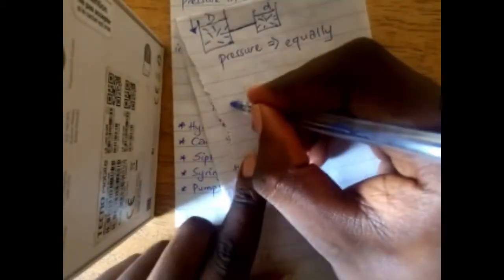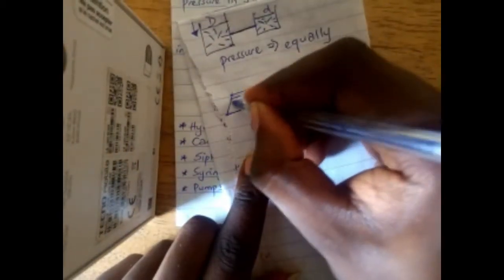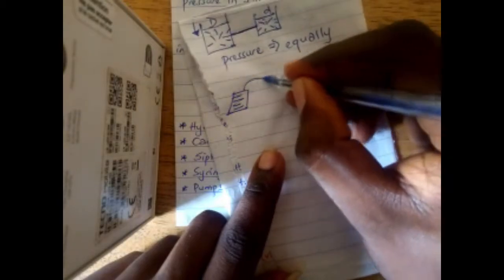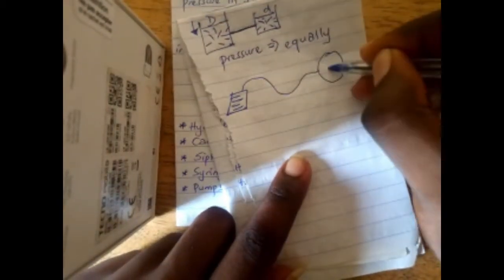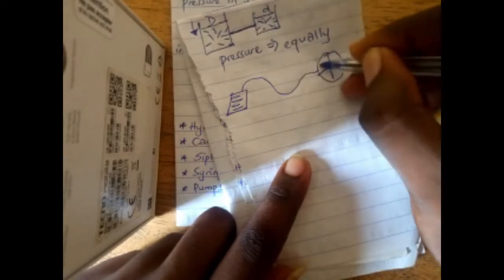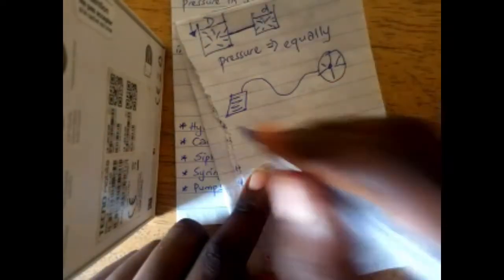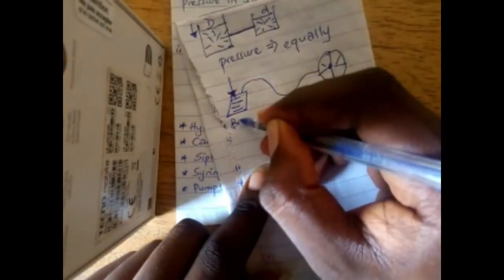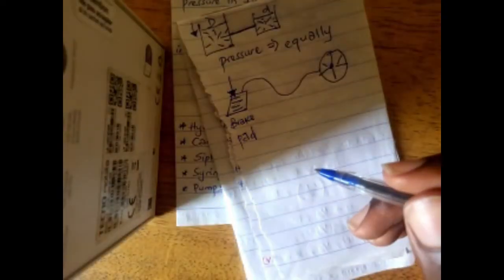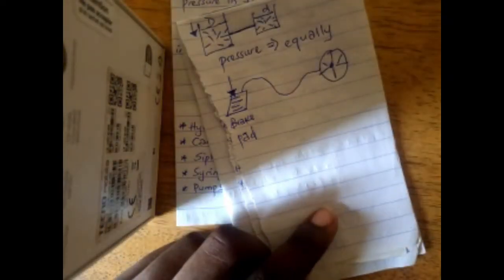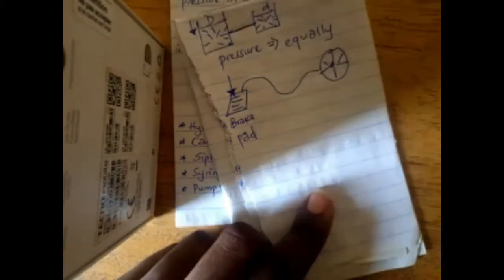In a car brake, you have the brake pad, and the brake pad is connected through a series of connections to the tire. What simply happens is that on pressing this brake pad, a piston in the mechanical system of the car is called upon to transmit a fluid.